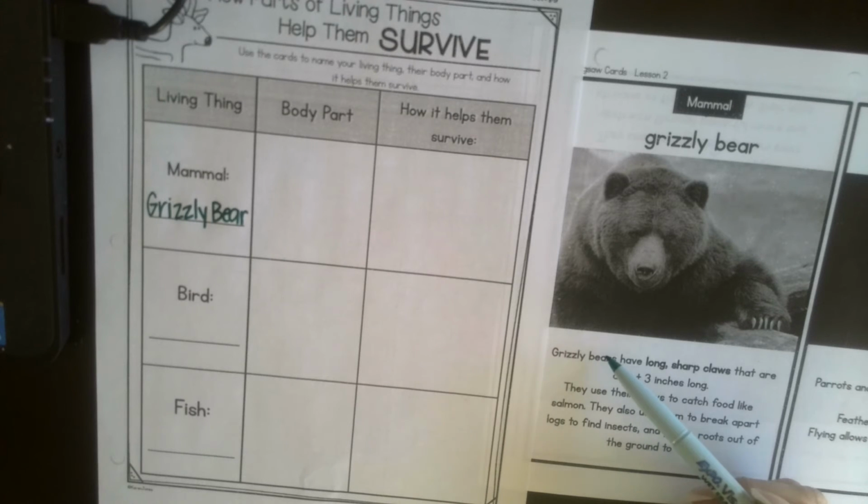It says, grizzly bears have long, sharp claws that are about 3 inches long. They use their claws to catch food like salmon. They also use them to break apart logs to find insects and pull up roots out of the ground to eat.